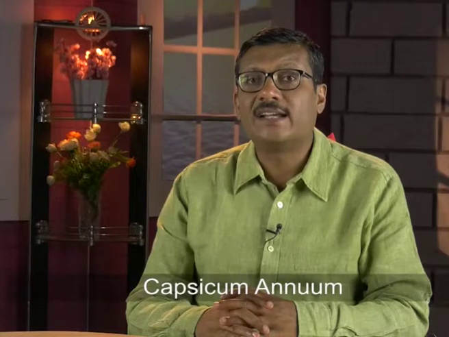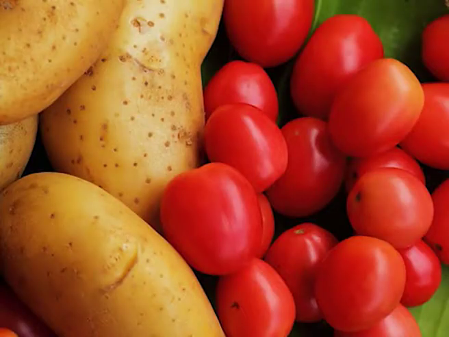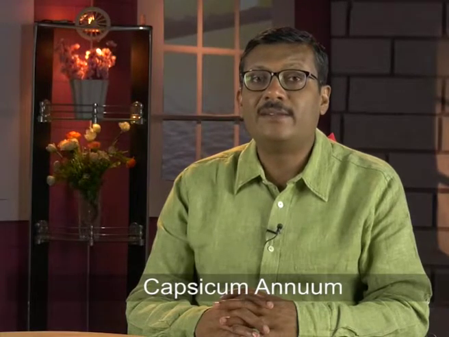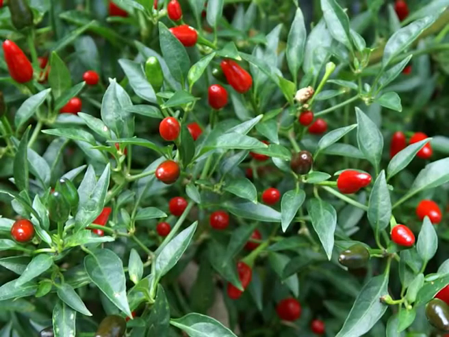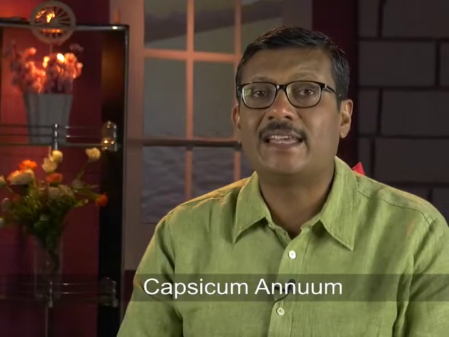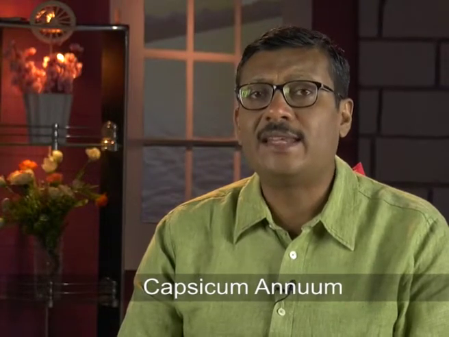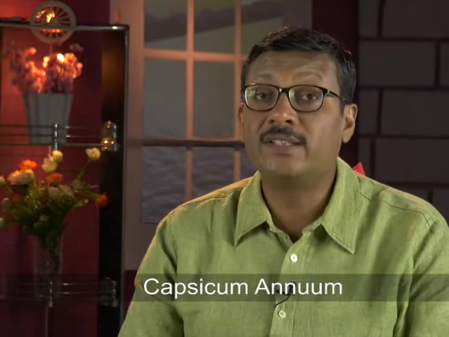So let's start with Capsicum annuum. The common names are chili, red pepper, lal mirch. The Capsicum genus is a member of the Solanaceae family, which includes tomatoes, potatoes, etc. The genus includes chili pepper, red pepper and paprika, but not black pepper. Capsicum fruits are grown all over India. They are powdered and used as spices in preparing curry, chutneys, pickles and other food preparations. It has a pungent odor and taste and is widely used in India and all over the world.